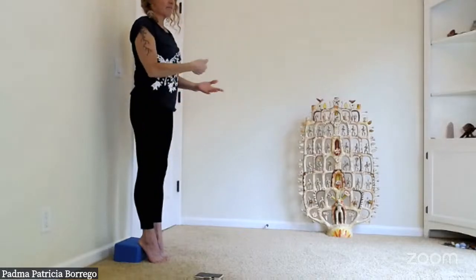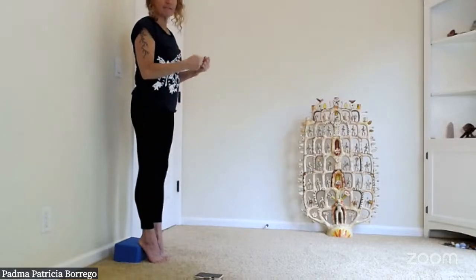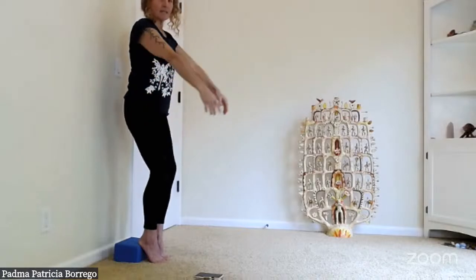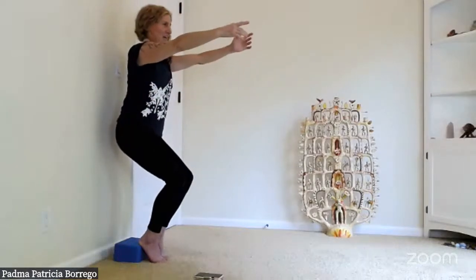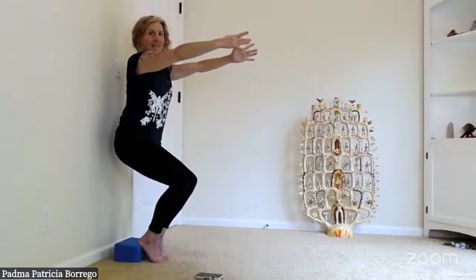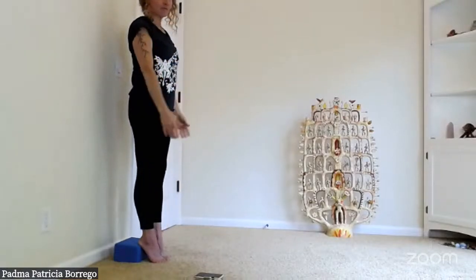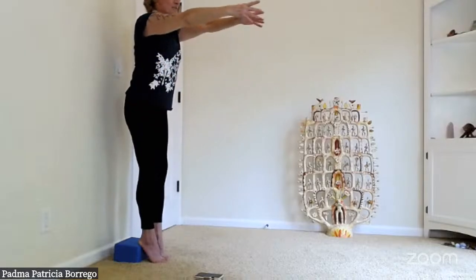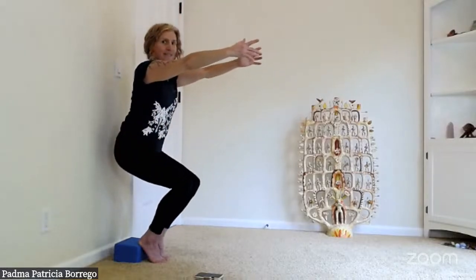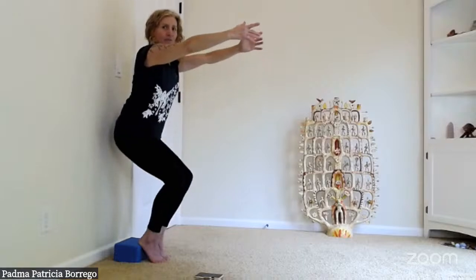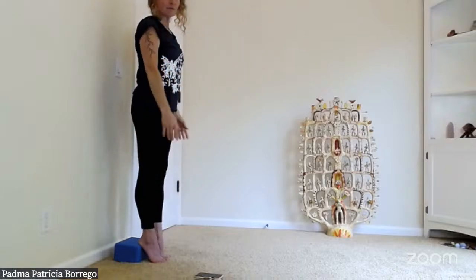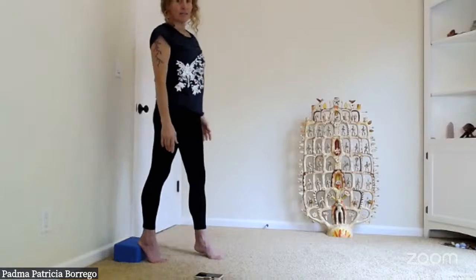We tend to think we have to push it into the place where we're feeling something. I want you to feel organized, balanced, because when we hit the place where we feel balanced, the body's usually a little more willing to go further. Good, and step out.